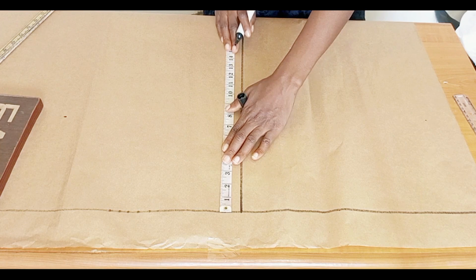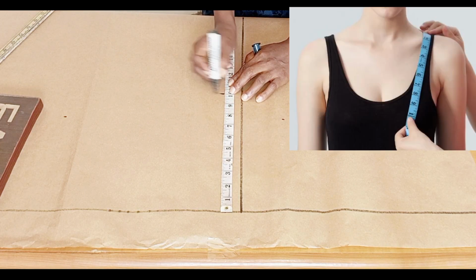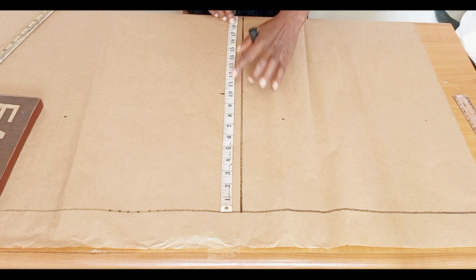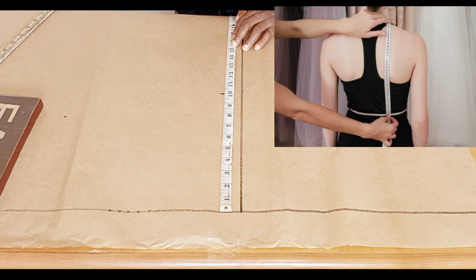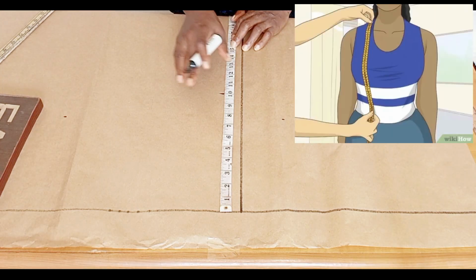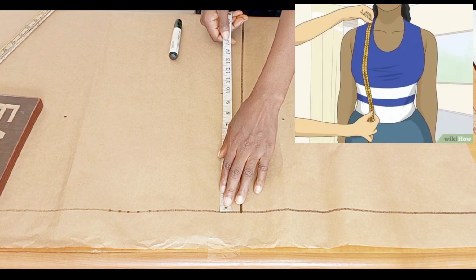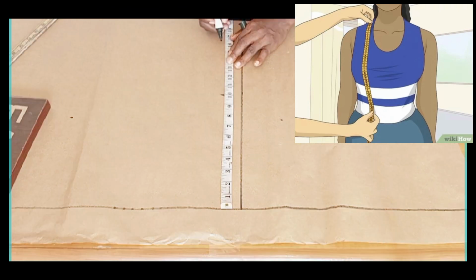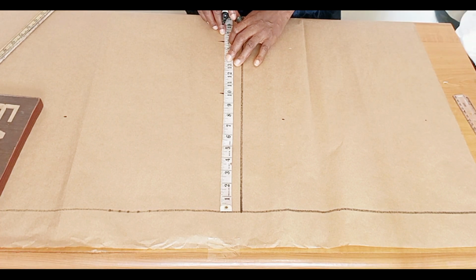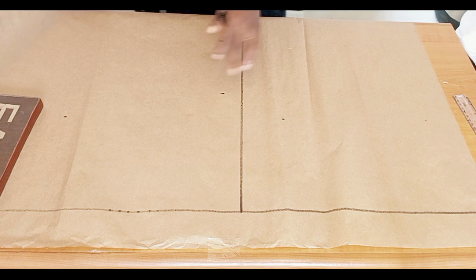So I'm going to take my shoulder to bust measurement, and then next, my shoulder to waist measurement. Now, the shoulder to waist measurement of the front side is different from the shoulder to waist measurement of the back side. That is because of our bust. Because of the bust, the front measurement increases. You can't get the same shoulder to waist measurement at the back because there is no bust at the back. But the bust at the front adds extra inches to our shoulder to waist measurement. So my shoulder to waist measurement is 16 inches.